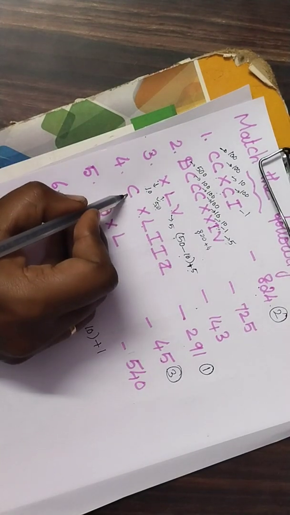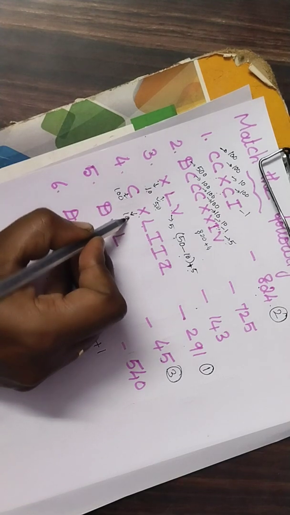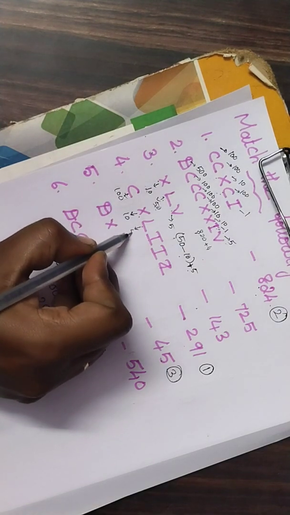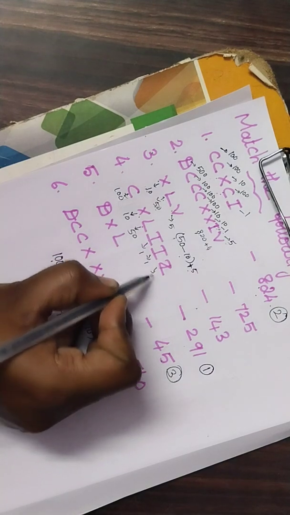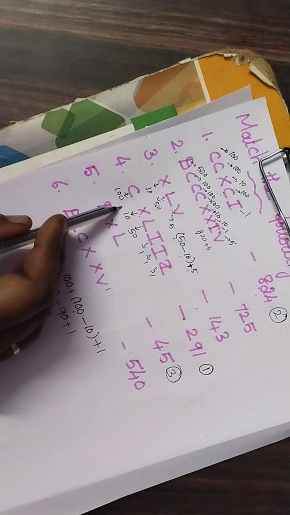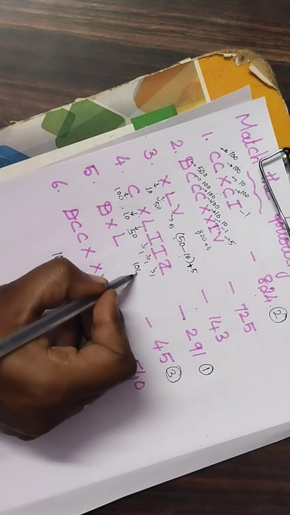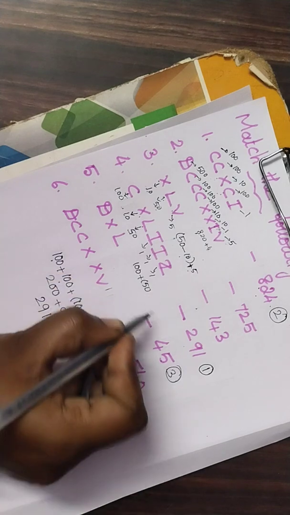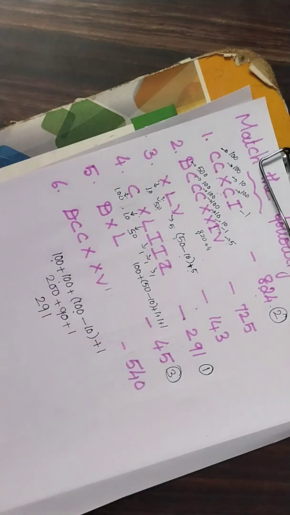CXLIII. C for 100, X for 10, L for 50, I for 1, I for 1, I for 1. Then here 10 and 50, so we subtract here. 100 plus 50 minus 10 plus 1 plus 1 plus 1.